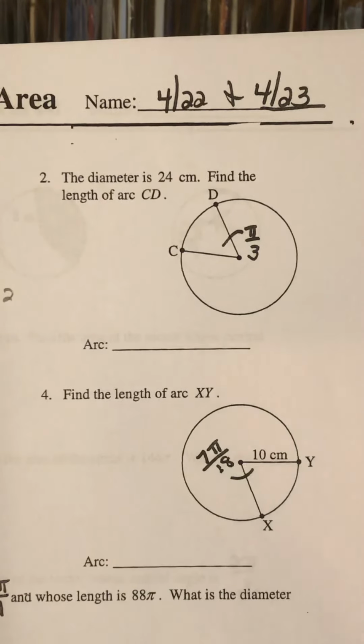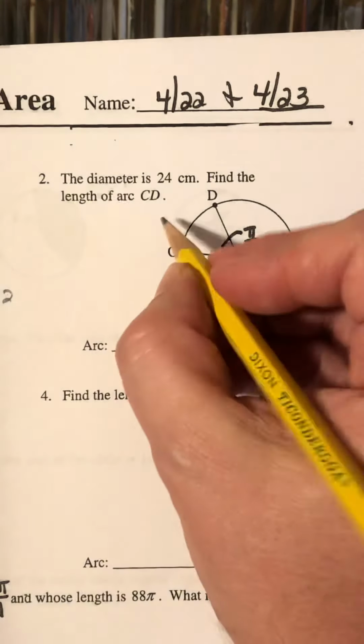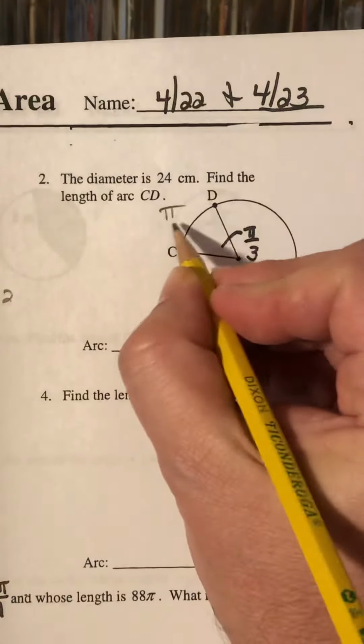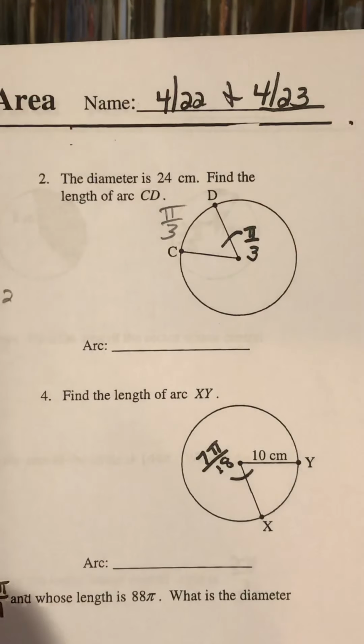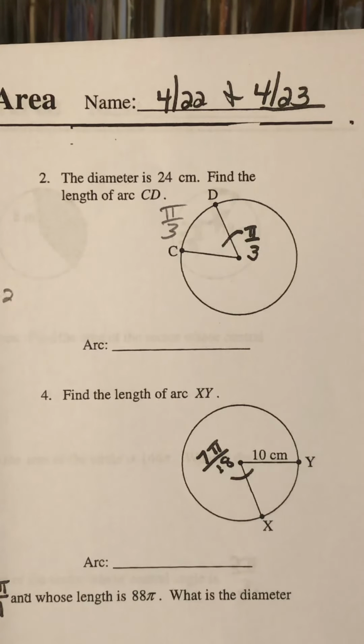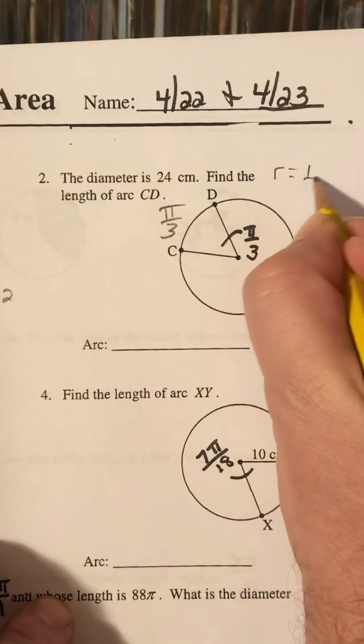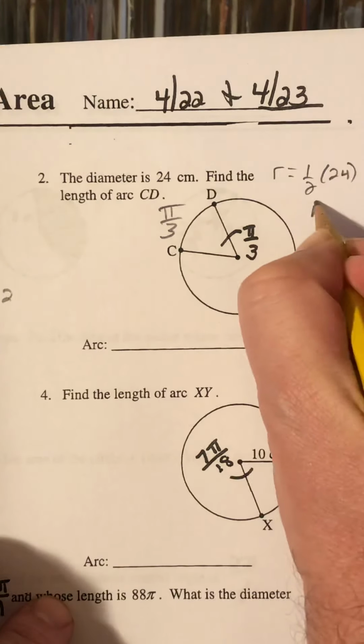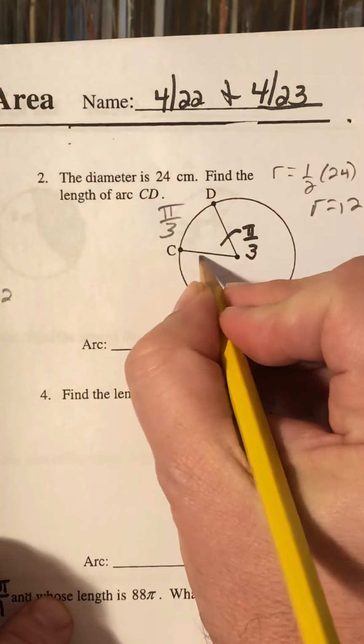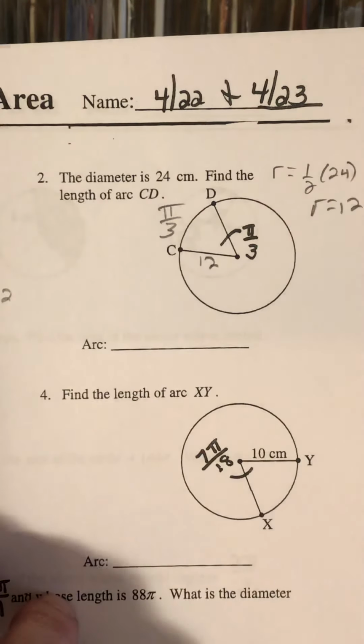All right, let's look at the next problem here. We've got the diameter is 24 centimeters. Find the length of arc CD. Well, the central angle is given in radians, so the arc would also be in radians. That would be pi over 3, and it tells us that the diameter is 24. Well, if the diameter is 24, then the radius is going to be 1/2 of 24, so our radius would be 12. So the radius would be 12 units long.